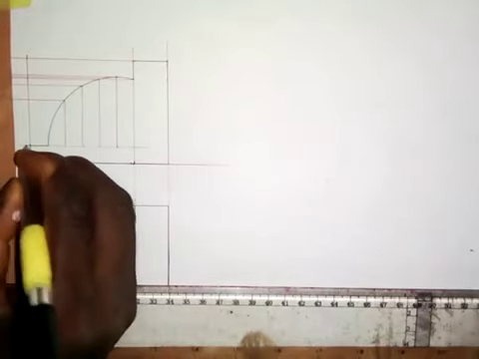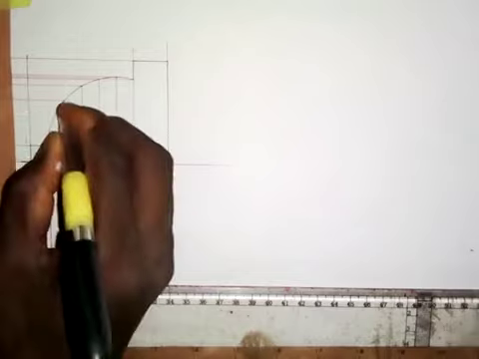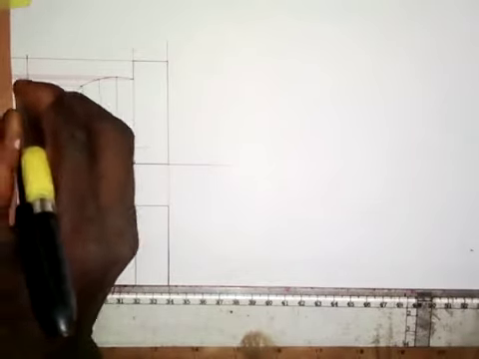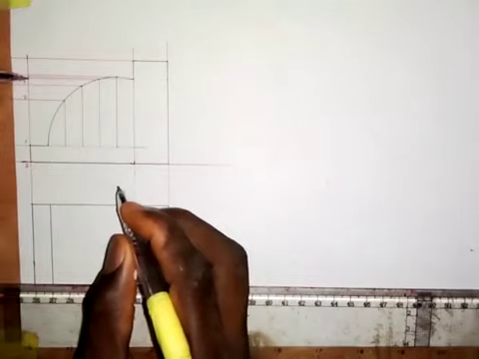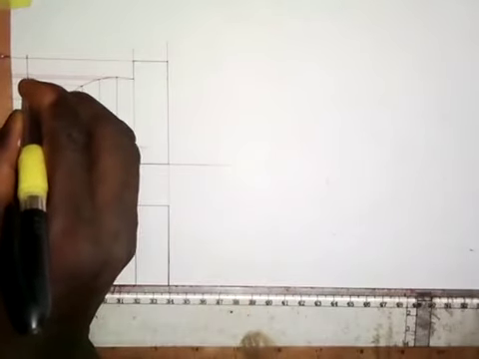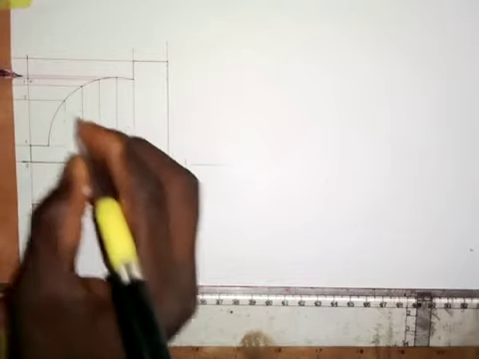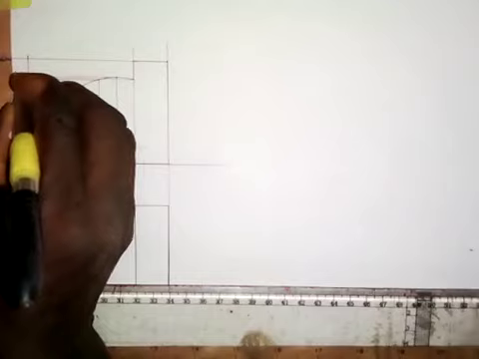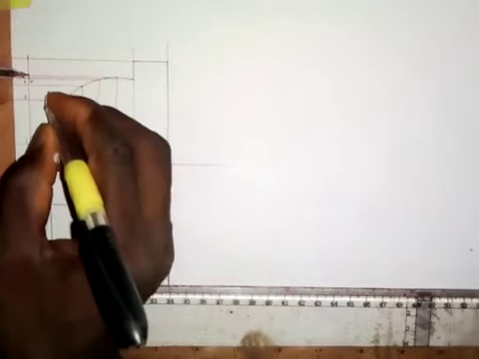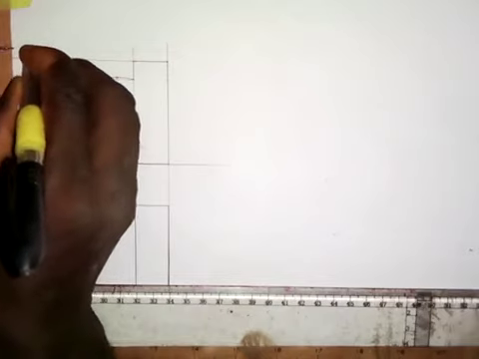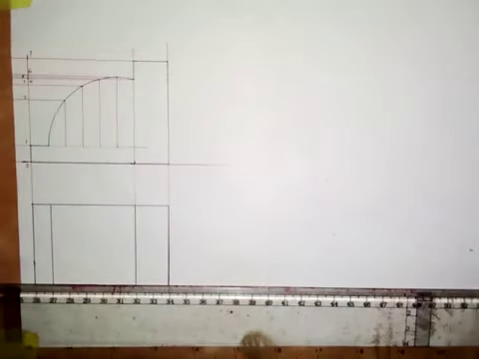So this is point 1. So this point here I will call point 2. This is point 3. Then this point here is point 4. This is point 4, and this point here is point 5. Then this point here is point 6, while this point is 7. Okay, now let's take note of that.